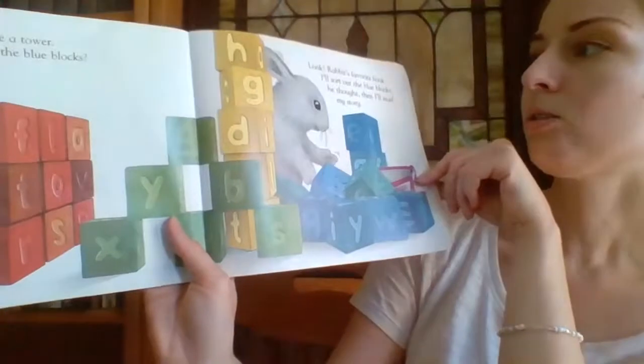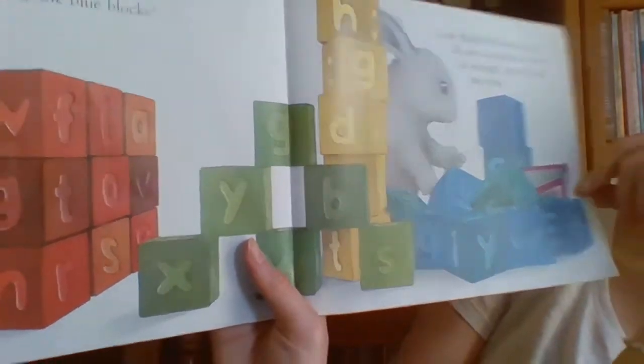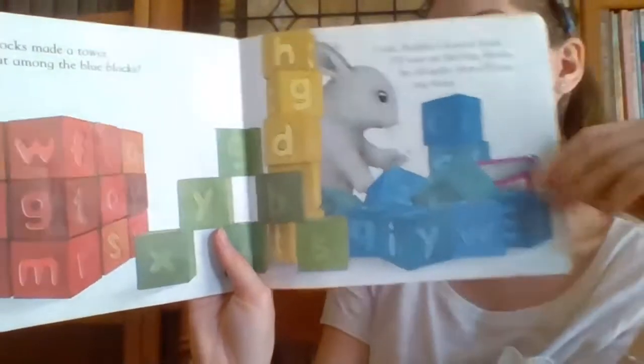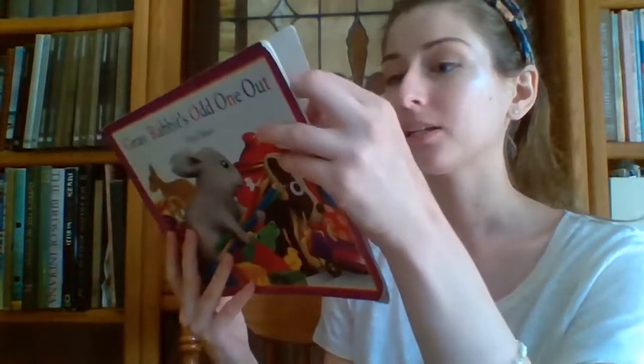What is it? Look, Rabbit's favorite book. I'll sort out the blue blocks, he thought. Then I'll read my story. Oh, that's sweet. That was what he was looking for at the very beginning. His favorite book.